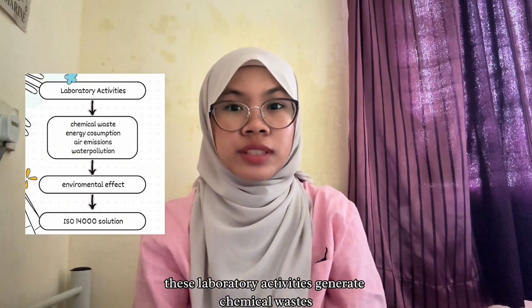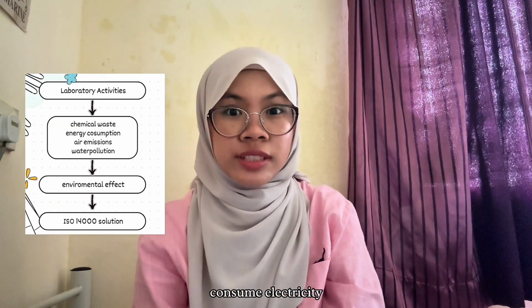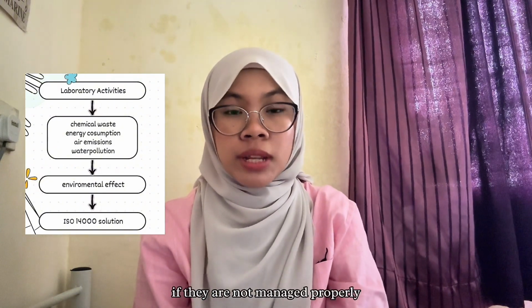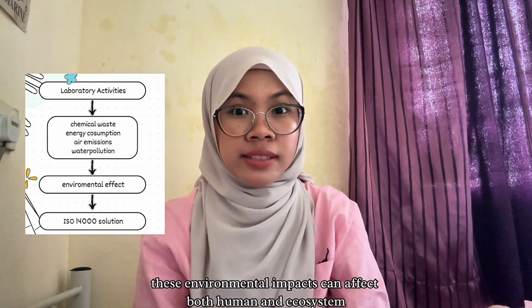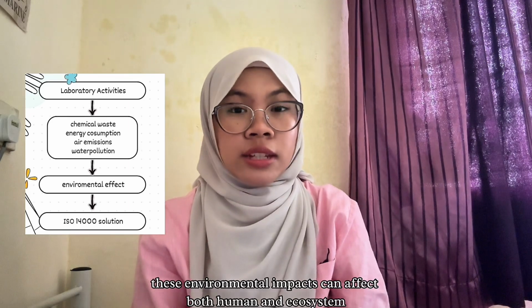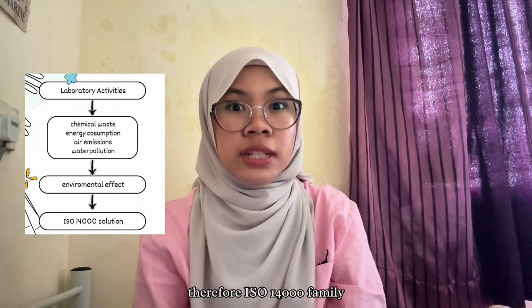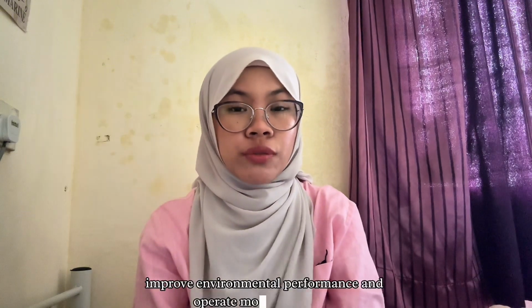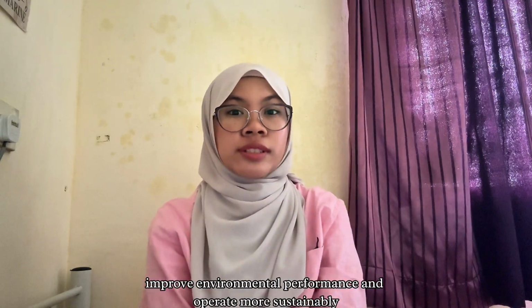These laboratory activities generate chemical waste, consume electricity, release air emissions, and can also contribute to water pollution if they are not managed properly. These environmental impacts can affect both humans and ecosystems. Therefore, the ISO 14000 family provides a systematic framework that can minimize pollution, improve environmental performance, and operate more sustainably.